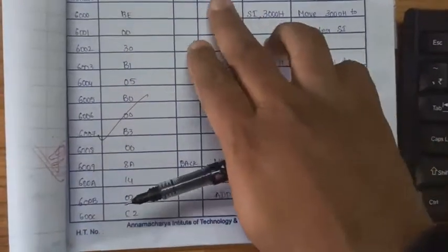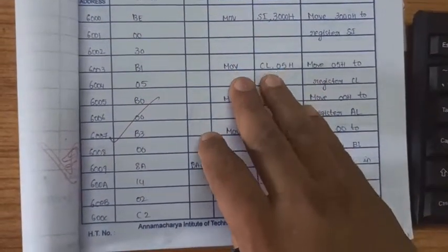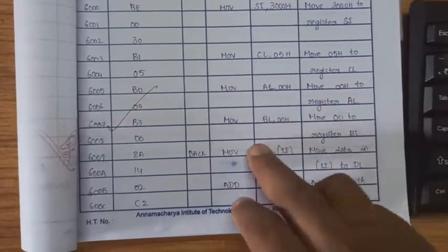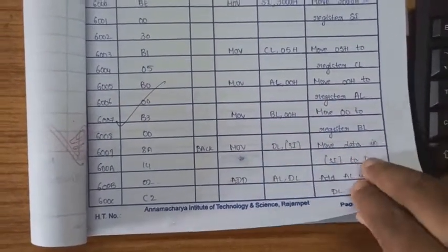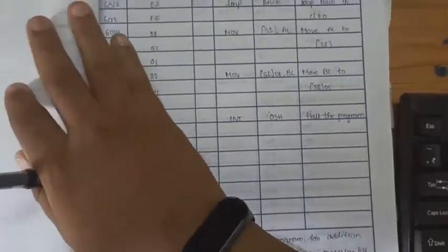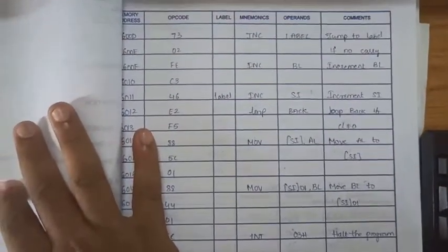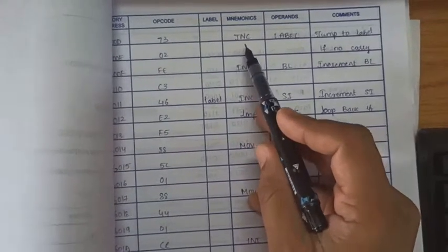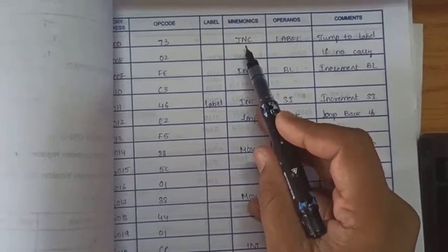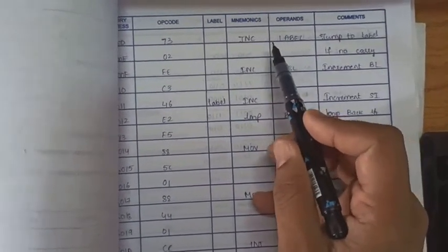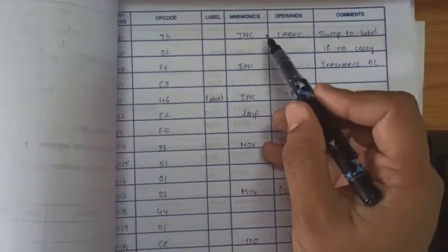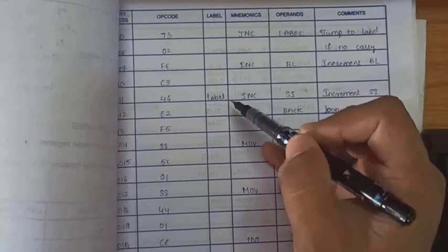All these we can directly type using the keyboard: move CL 05, move AL 00 and so on. But there is a part where we find a problem. This instruction is called JNC, jump if no carry to a label. At this instruction we have to give the control to another part of the program.